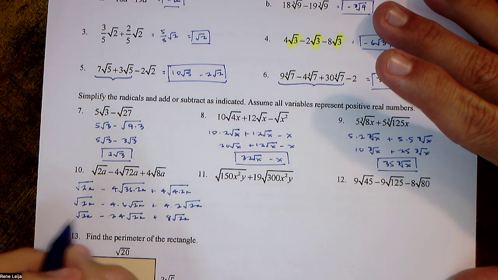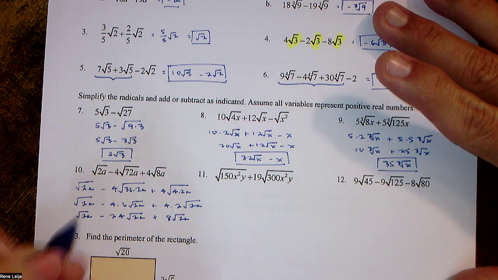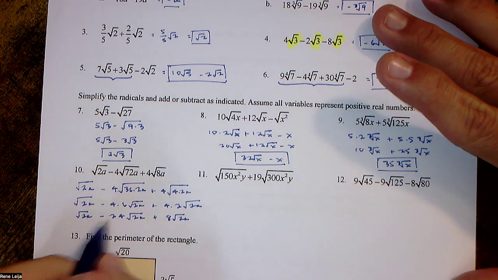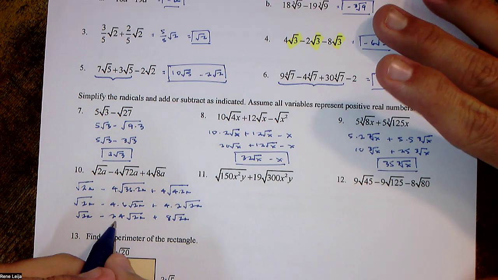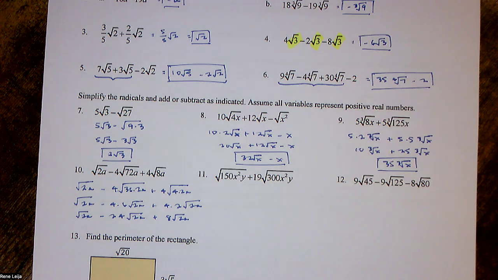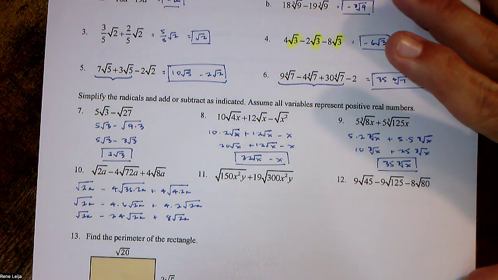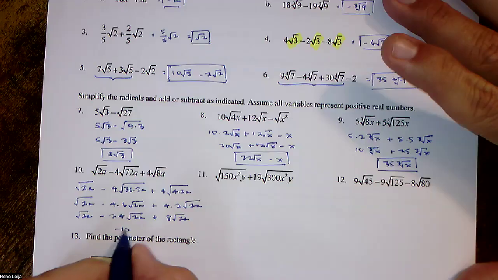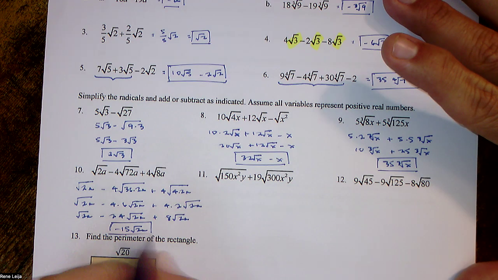Okay, so now this doesn't have a number in front, but how many root 2a's is that? That's just 1, right? So 1 minus 24 is negative 23, right? And negative 23 plus 8 is negative 15. So negative 15 times the square root of 2a.